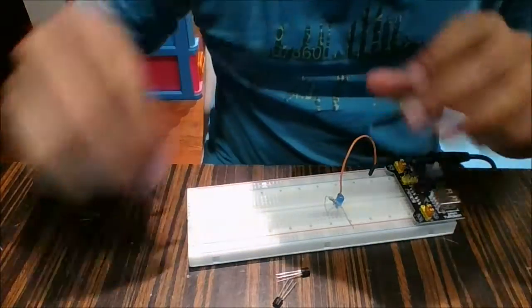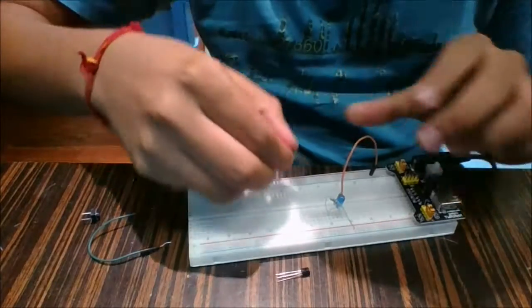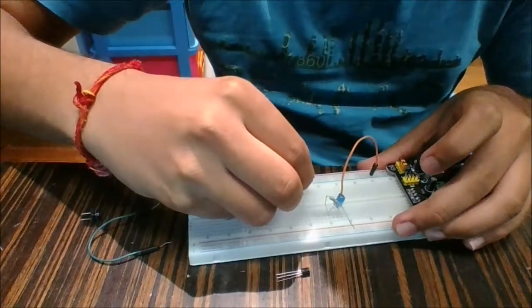Then the transistor. Which one is this? This is 2N3904. Alright, good.